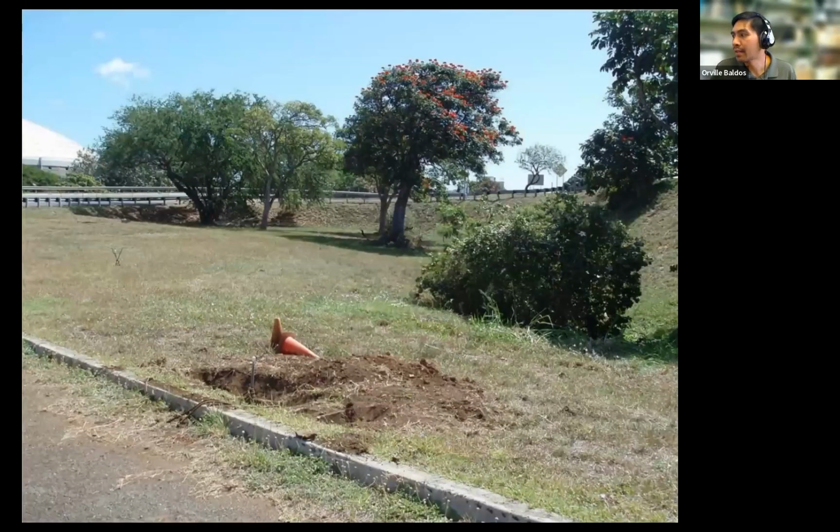So the next couple of slides show you how we establish a native plant planting on the highway. This was done probably more than 10 years ago. This is a highway planting that we wanted to convert into a native planting. Here you have a lot of non-native trees and non-native grass. And the first thing that we did was to find the water source for irrigation. So irrigation is very important.